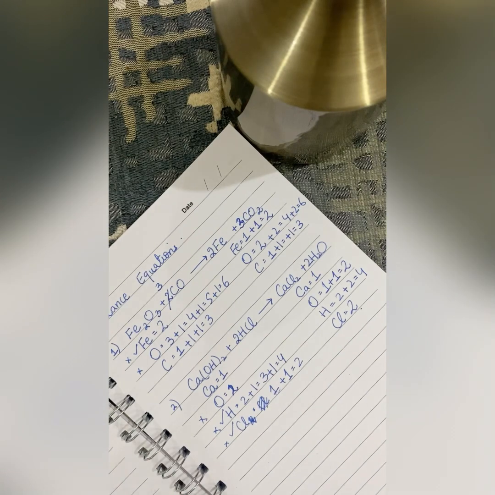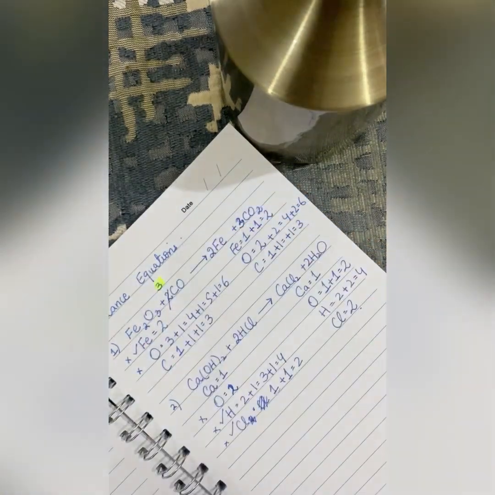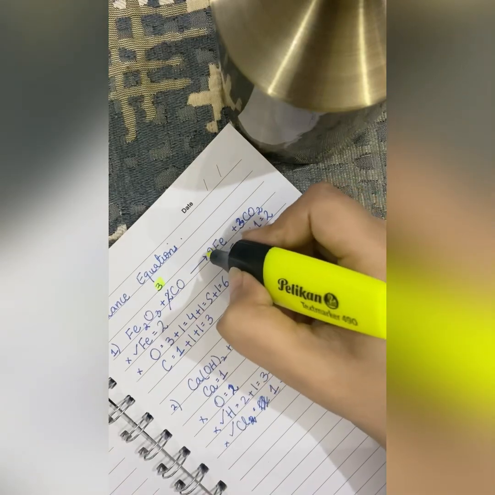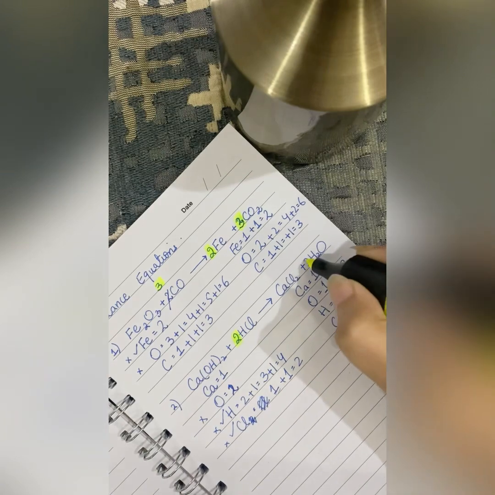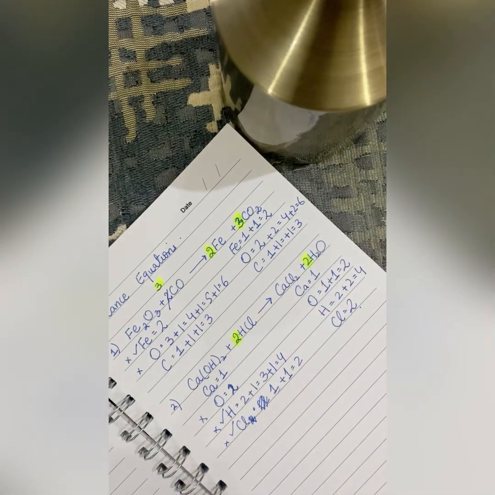Now I'm going to highlight the coefficients that we have added in these equations in order to balance them. In the first equation, we have added a 3 with CO, a 2 with Fe, and a 3 with CO2. In the second equation, I have added 2 with HCl and 2 with H2O.